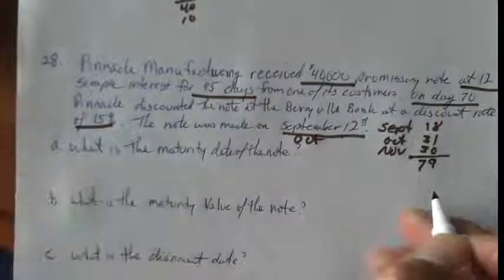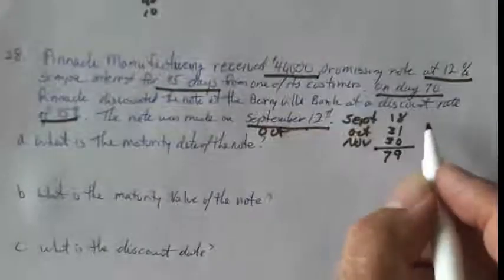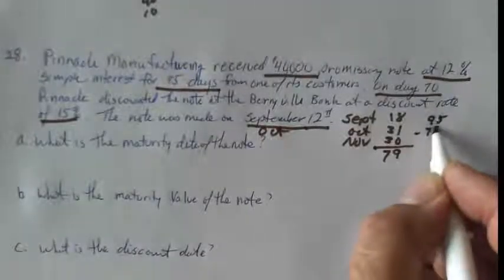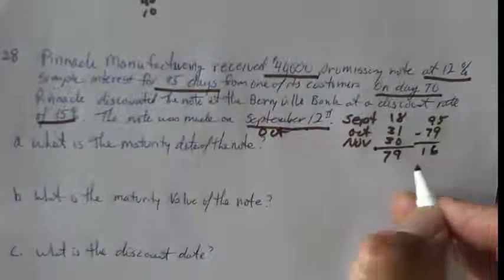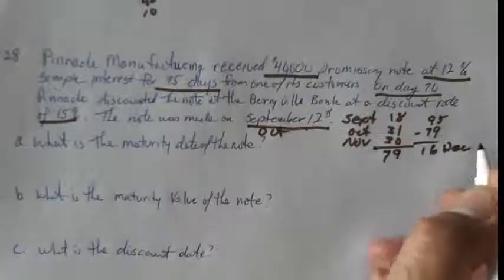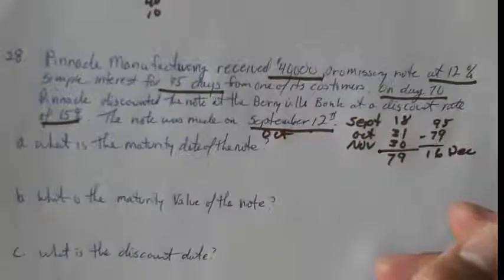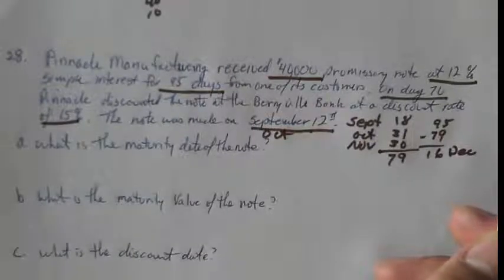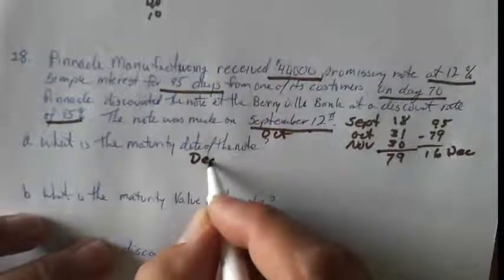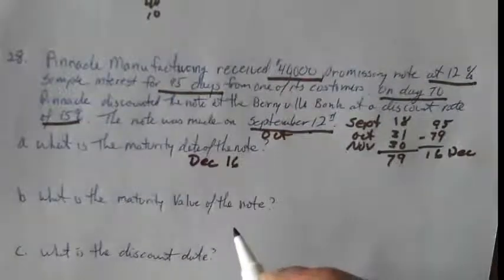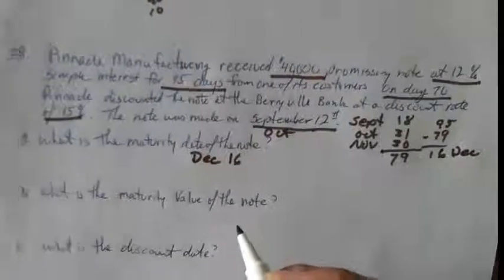That gives us 79. So that's close to the 95. So 16's left then. So then December 16th is the day the note is due. Okay, so that's the first answer. And that's pretty straightforward there. You just have to count with the calendar.